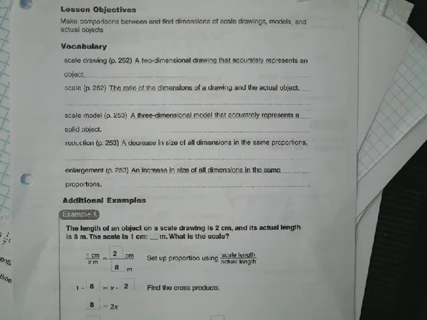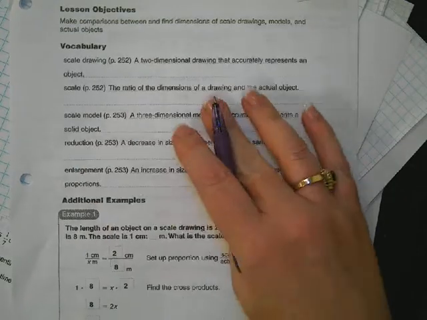All right, this is Miss Whitaker, and I want to go over some notes that we went over in pre-AP class today on scale and scale factor. I wanted to start with the first page that went over some of the vocabulary that we needed to know. And we'll just start up at the top here with scale drawing.